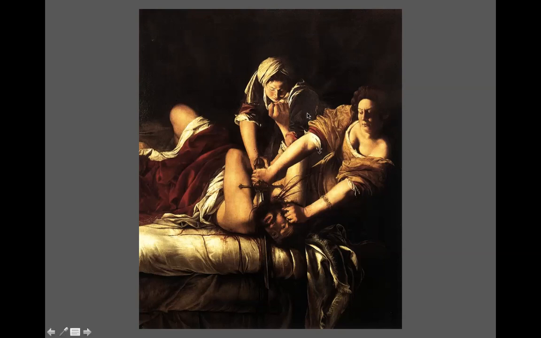That again is emphasizing or placing importance on Judith and Holofernes. I mean, Judith and her maidservant. Holofernes, the darkness on his face, could be seen as a way of representing the fact that he's dying. That he's kind of descending into darkness.